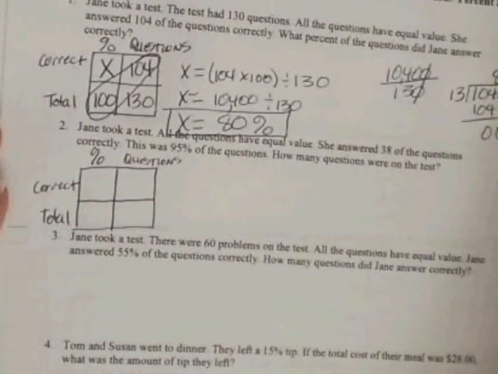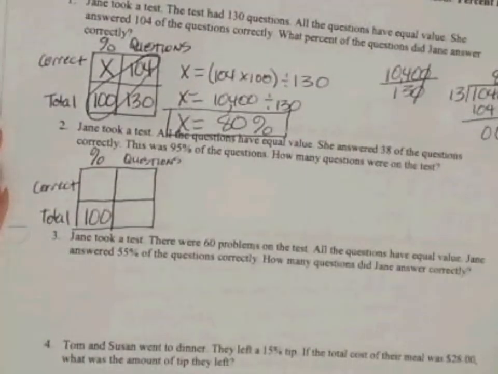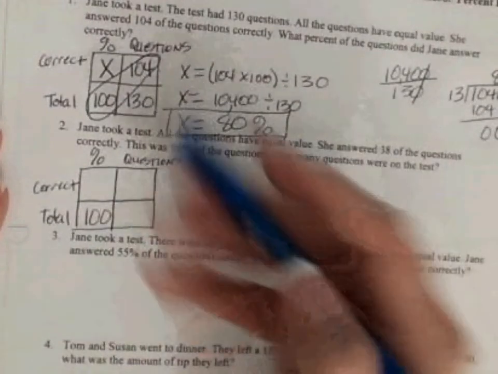Well, first of all, what can we put in before we even read the question? 100 in the percent total. We can put our 100 in our percent total before we even read the question. The percent, we can put 95. And then it says 95%, and where do we put that? The top left. Correct percent?